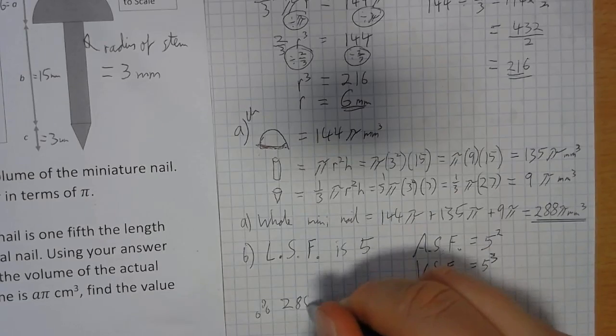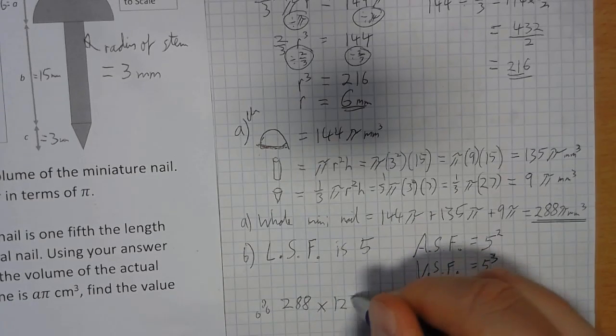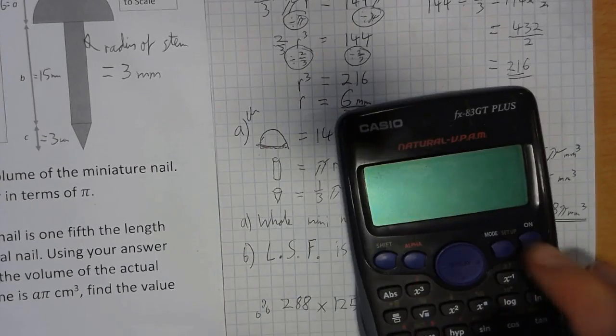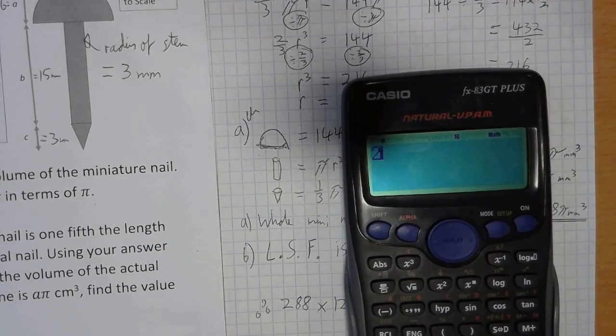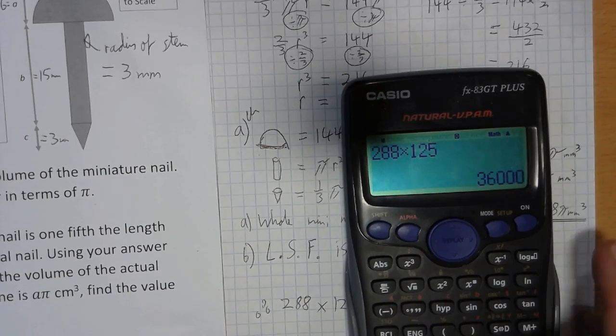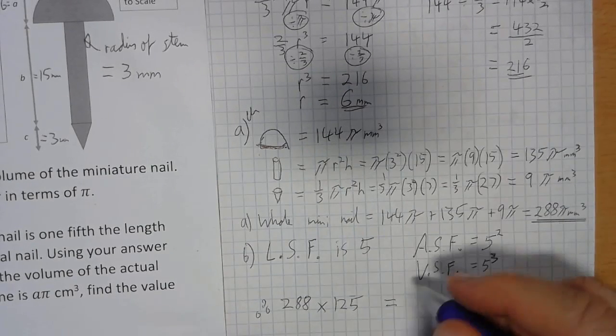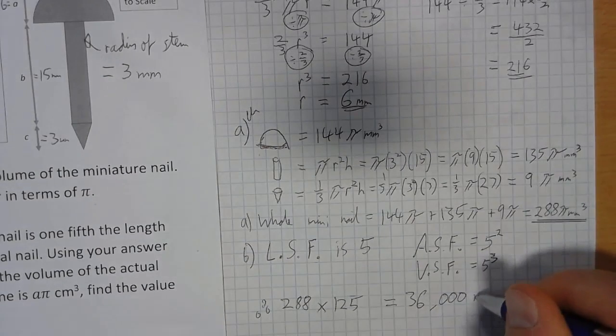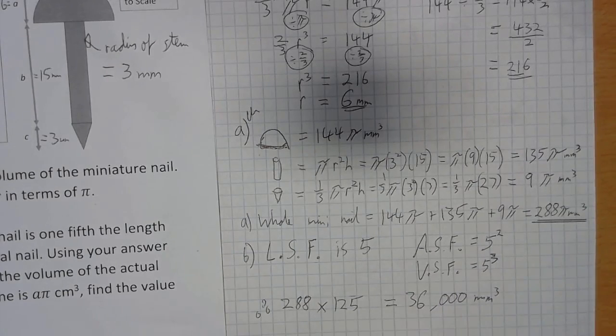5 cubed is 125. So I've got 288 times 125, which is, I'll allow you to use a calculator at this point. Right, 288 times 125 equals 36,000. So it's 36,000 millimeters cubed.